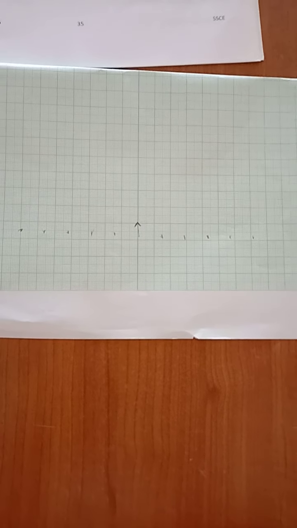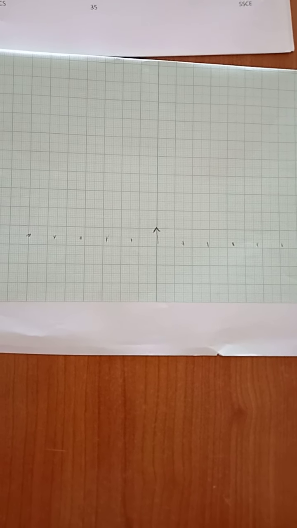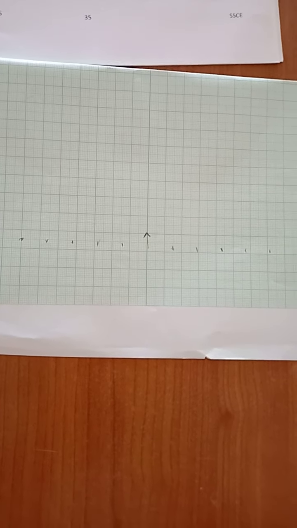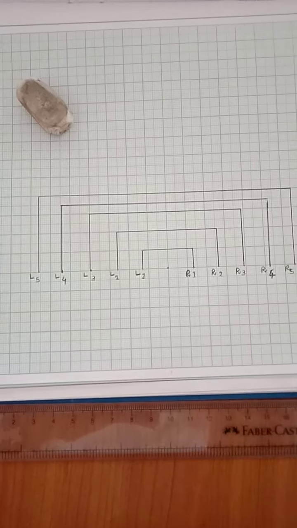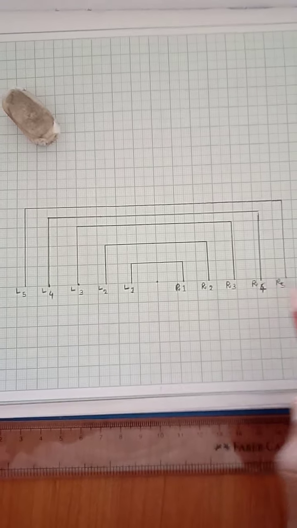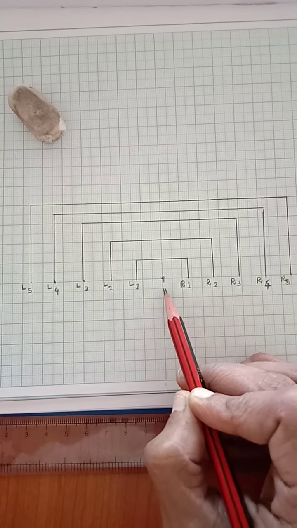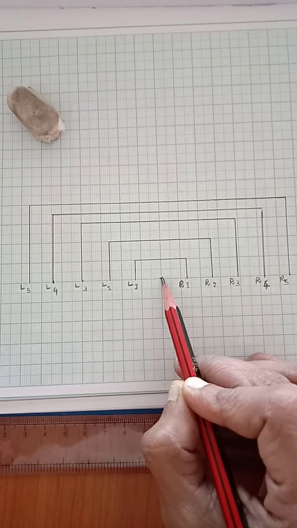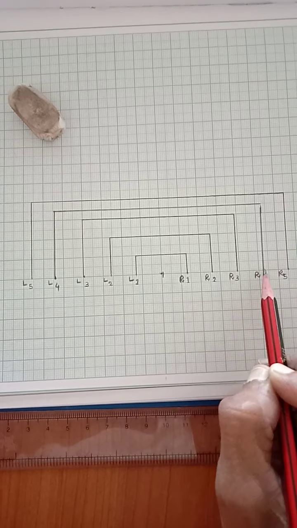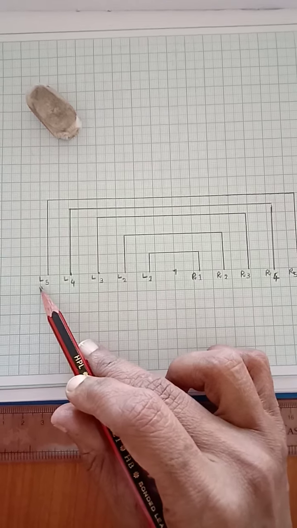Remove the graph sheet from the screen and you get the points in this way. Now the points we have taken, lie on a line. This is the center one, the central spot where we have got the bright fringe, and towards the right is R1, R2, R3, R4 and R5. This is L1, L2, L3, L4 and L5.